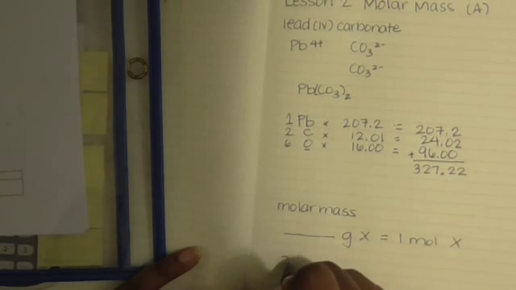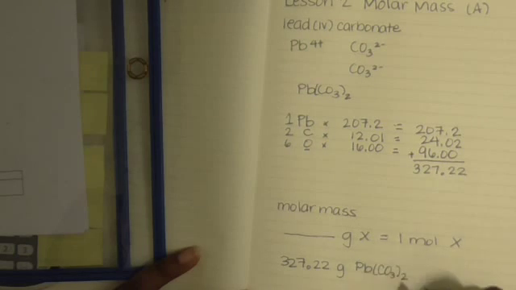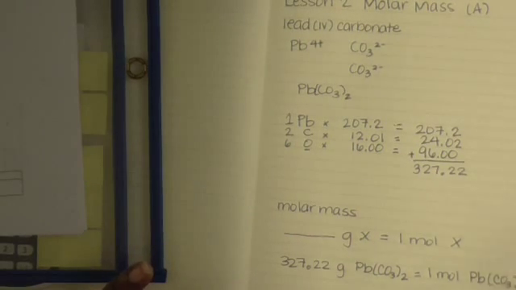So that's going to be 327.22 grams of lead(IV) carbonate is equal to 1 mole of lead(IV) carbonate. This is your final answer.